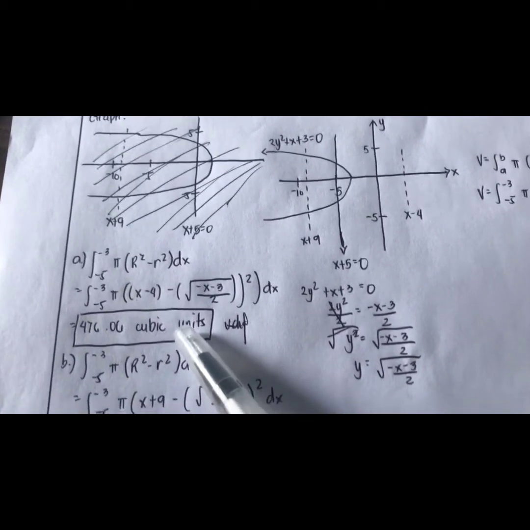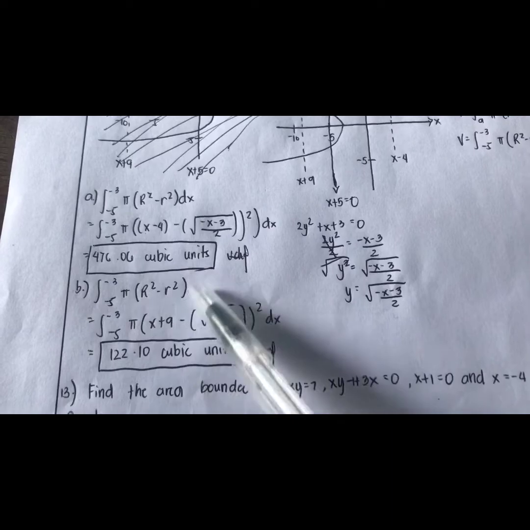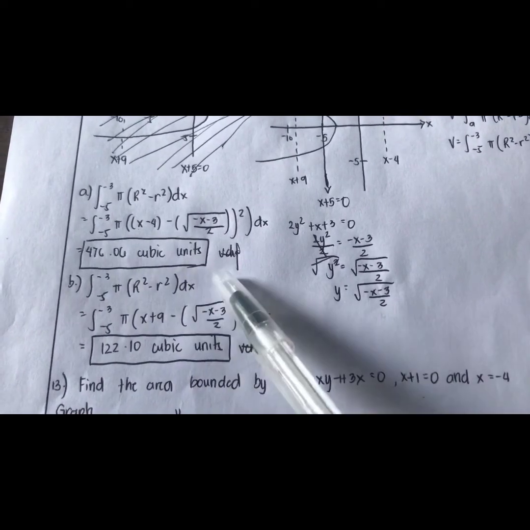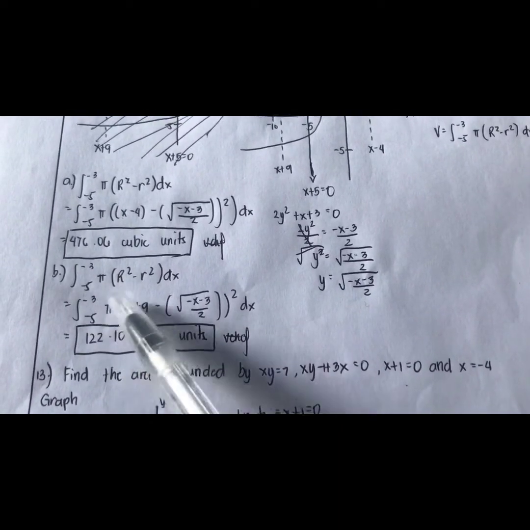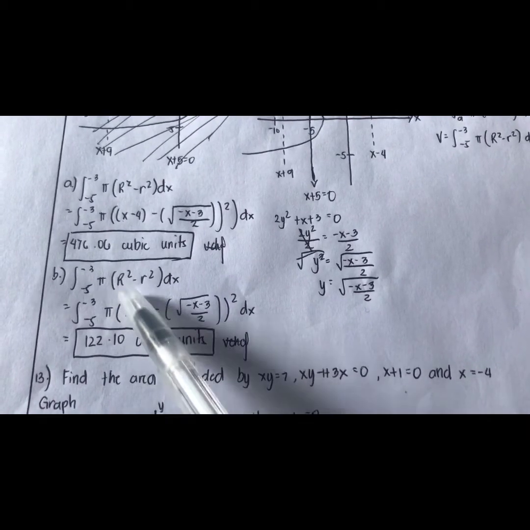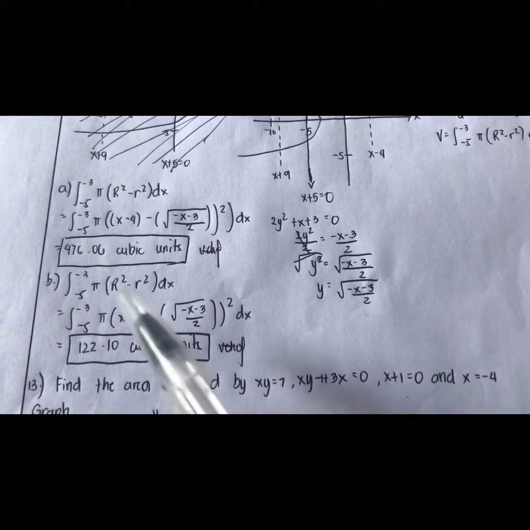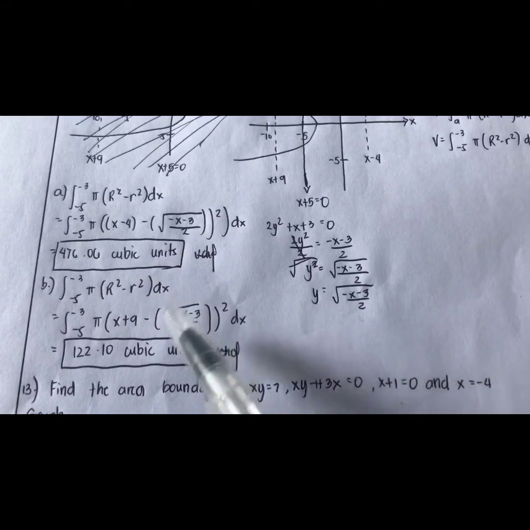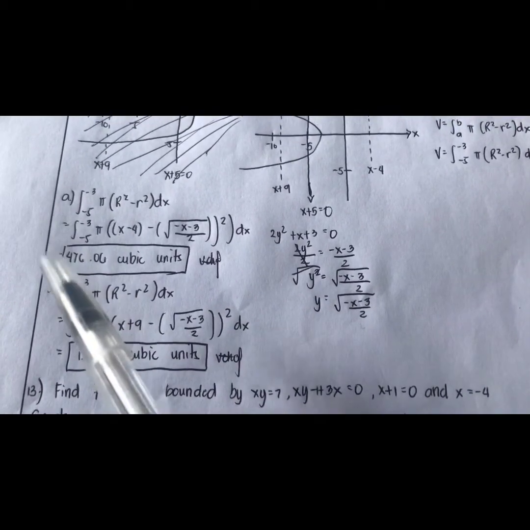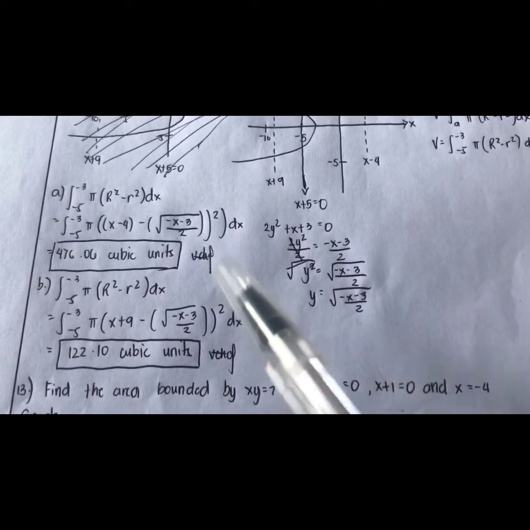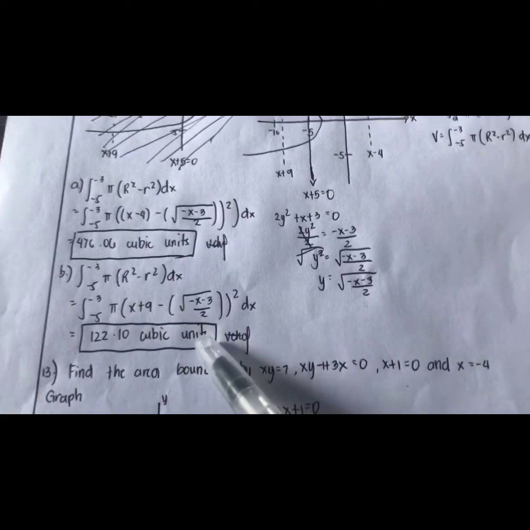476.06 cubic units. And for letter B, the integral of pi times the quantity of outer radius minus inner radius dx from negative 5 to negative 3, we will have the integral of pi times the quantity of the value of our outer radius, x plus 9, minus the value of our inner radius, which is the square root of (negative x minus 3) over 2, raised to 2 dx from negative 5 to negative 3. And if we input this in our calculator, we'll have an answer of 122.10 cubic units.